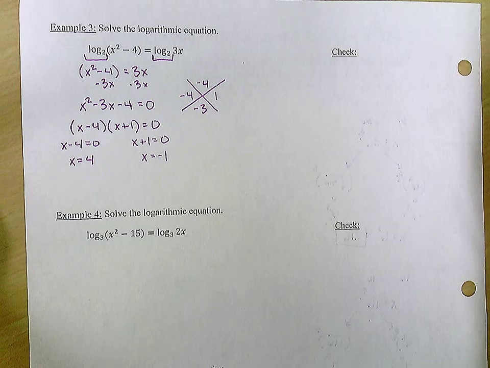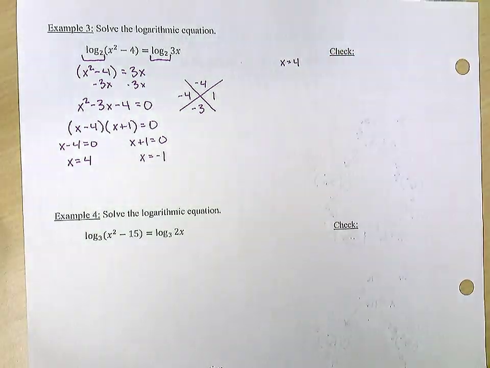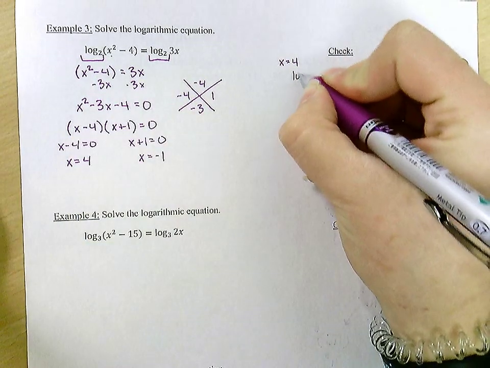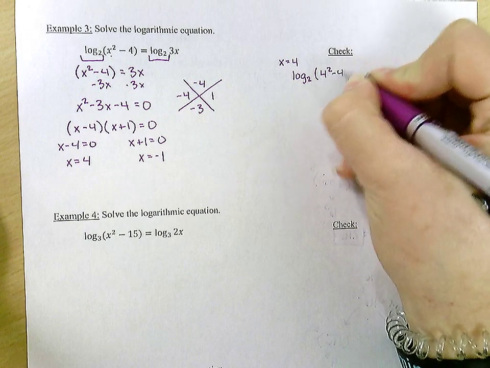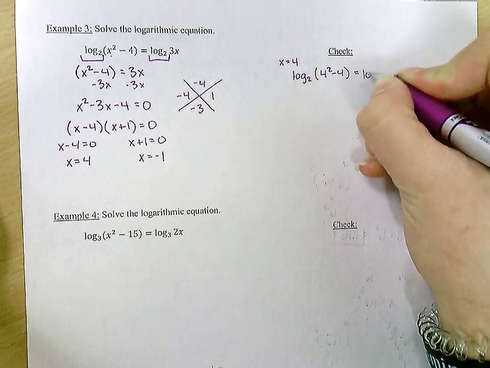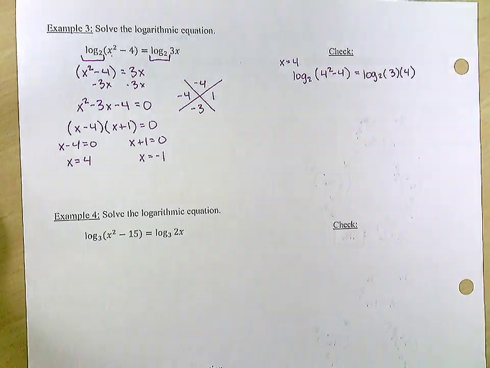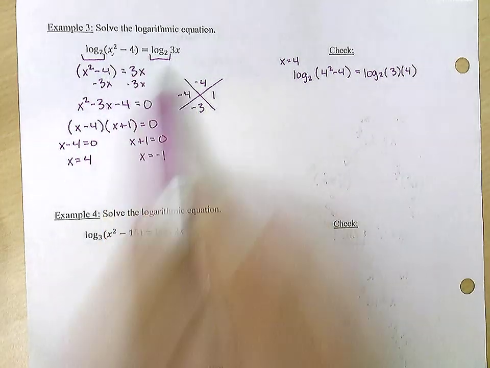So first one I'm going to check is x is equal to 4. And you just have to plug it in to your original. So I would have log base 2 of 4 squared minus 4 is equal to log base 2 of 3 times 4. So I'm just plugging in 4 for each of those x values.